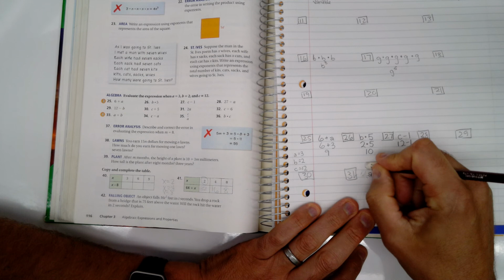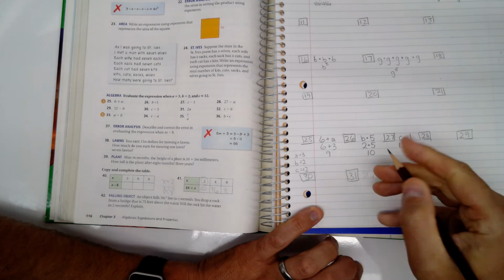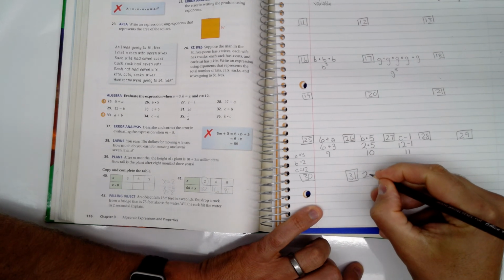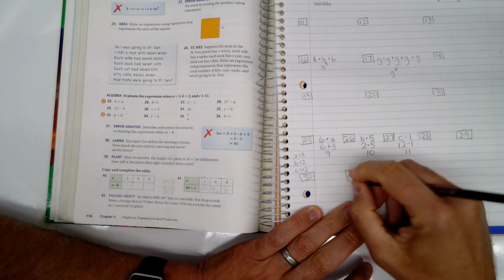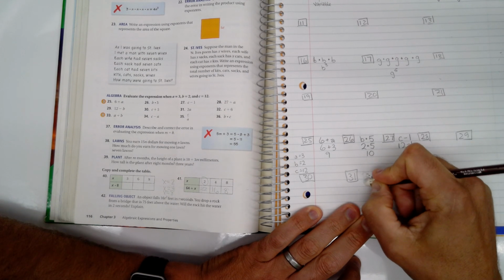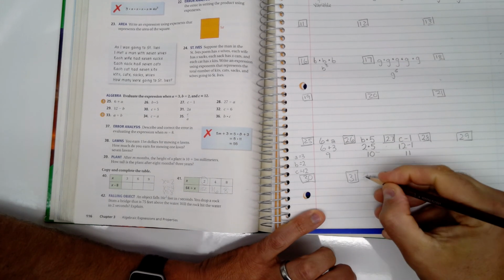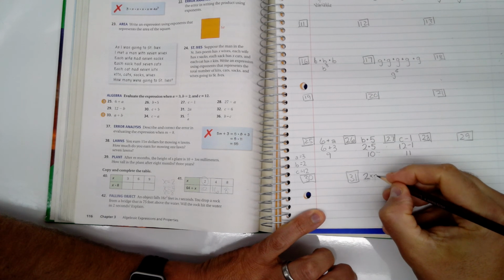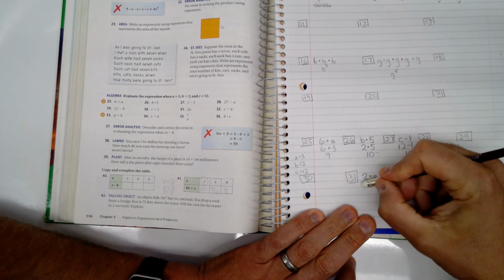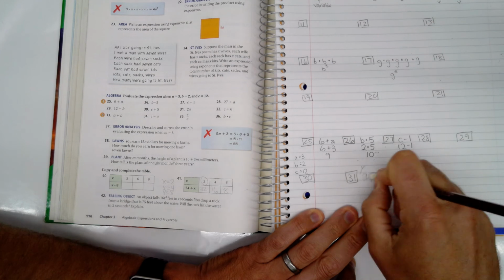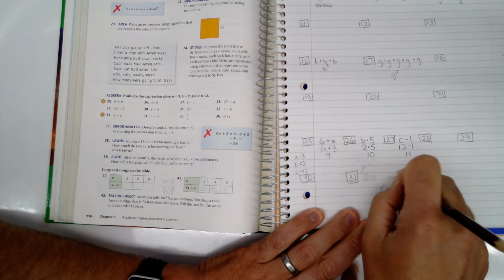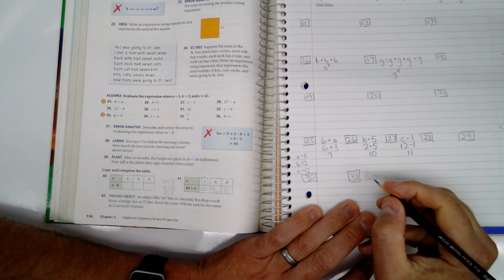If you have 2 times a, that's multiplication. All of those are multiplication. Don't ask me why. For whatever reason, mathematicians just decided that's the way they wanted to do it.